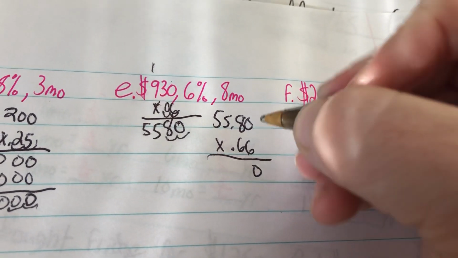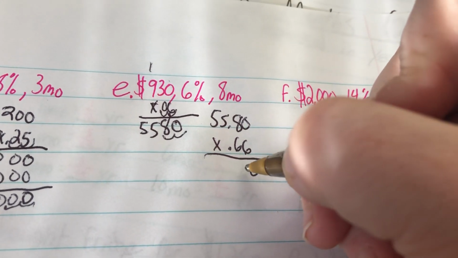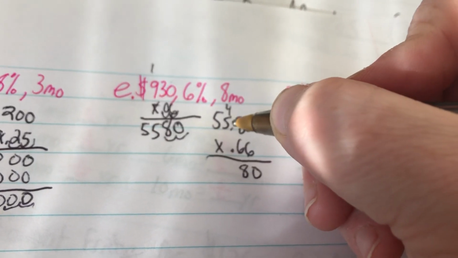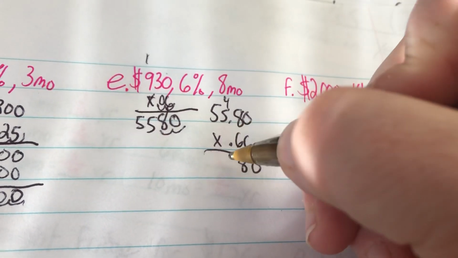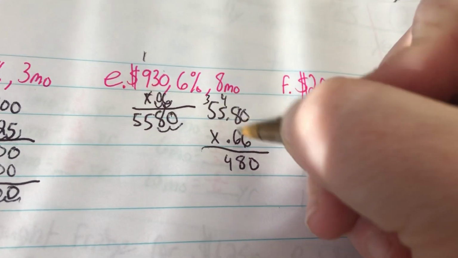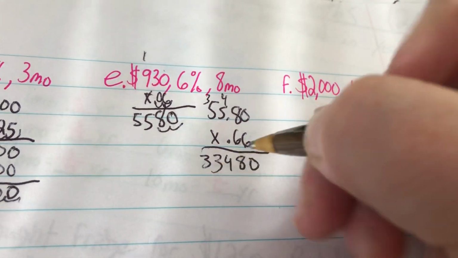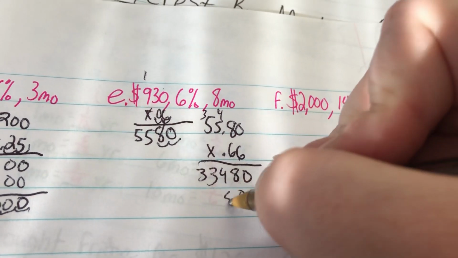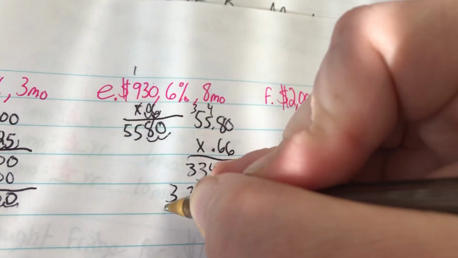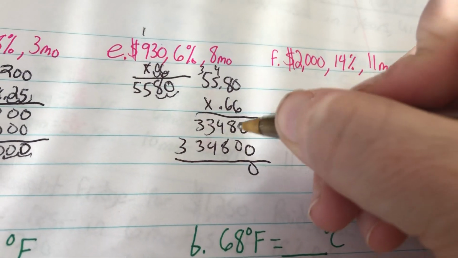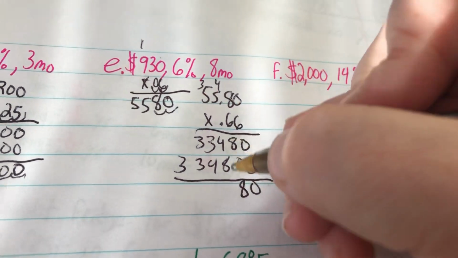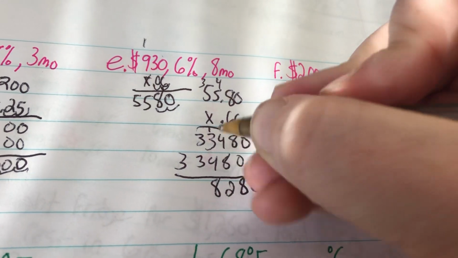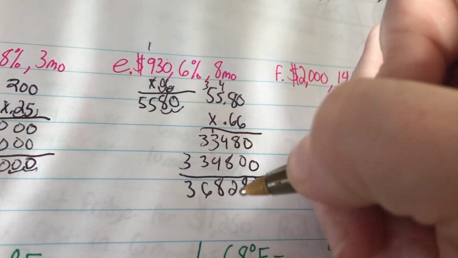6 times 0 is 0. 6 times 8 is 48. 6 times 5 is 30, plus 4 is 34. 6 times 5 is 30, plus 3 is 33. 0. And then since it's 6 again, it's the same number. So 0, 8, 4, 3, 3. 0. 8 plus 0 is 8. 8 plus 4 is 12. 4 plus 3, 7 plus 1 is 8. 3 plus 3 is 6. And then 3 plus nothing is 3.